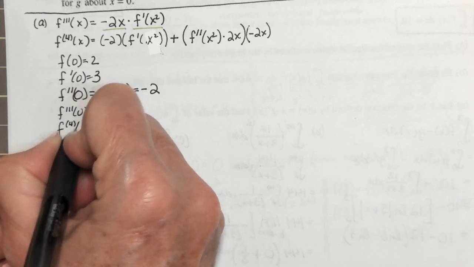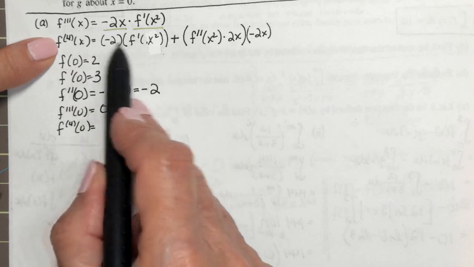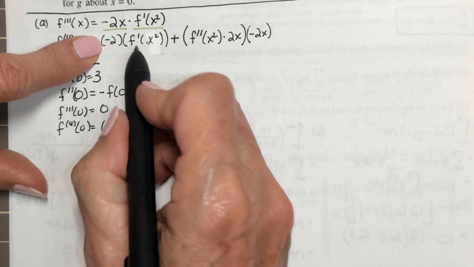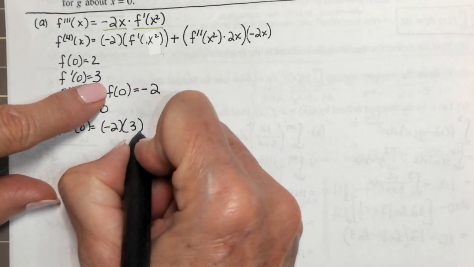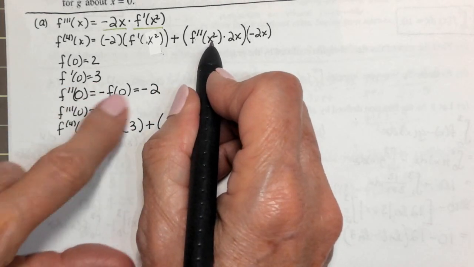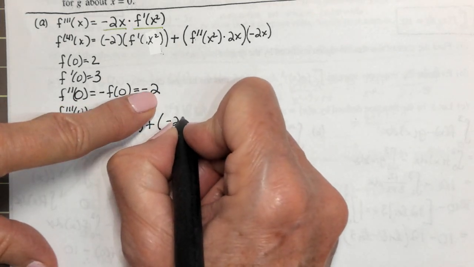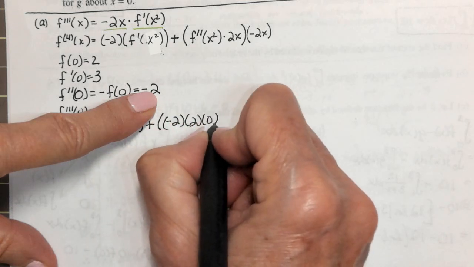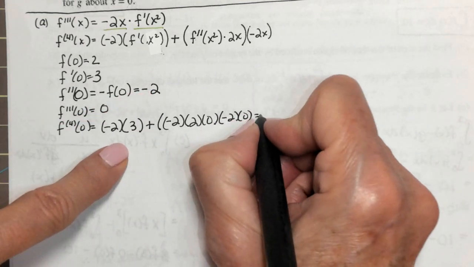The fourth derivative at 0. Well, I found the fourth derivative right here. So the fourth derivative at 0 will be negative 2 times f prime of 0. F prime of 0 is 3, plus f double prime of 0. F double prime of 0 is negative 2 times 2 times 0 times negative 2 times 0. Well, that's all just 0. This is going to be a negative 6.